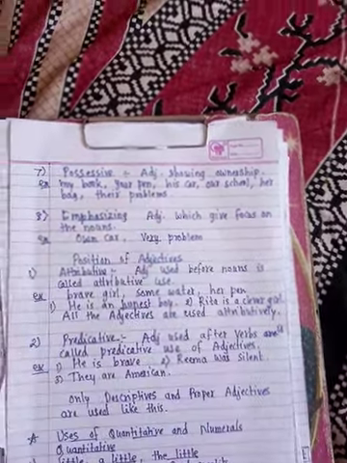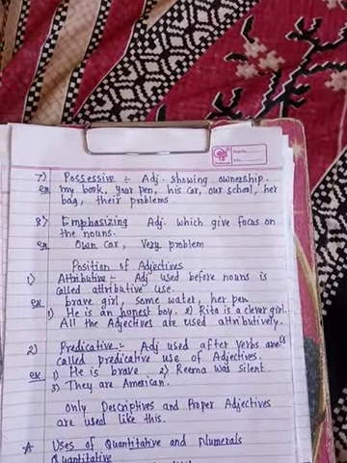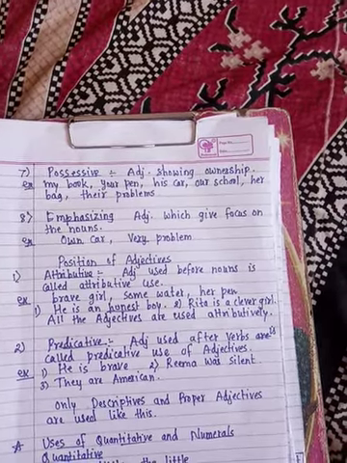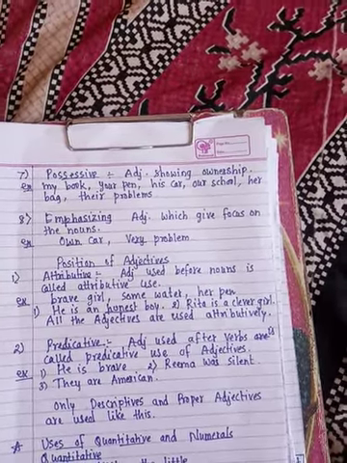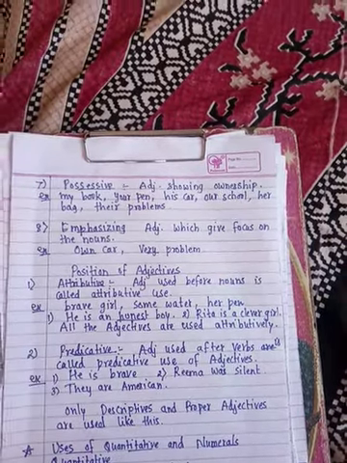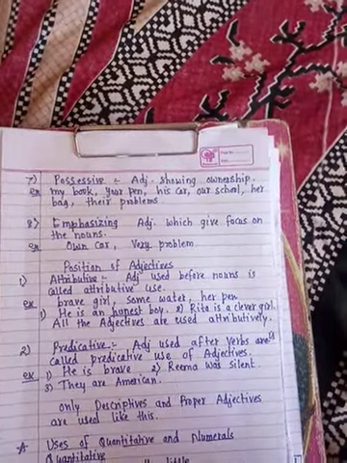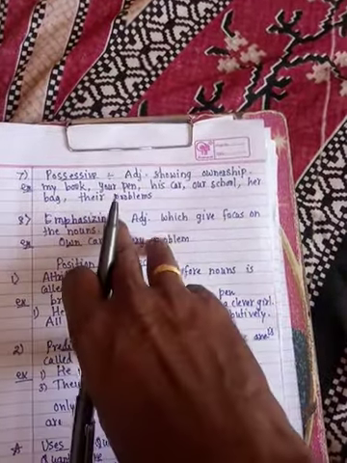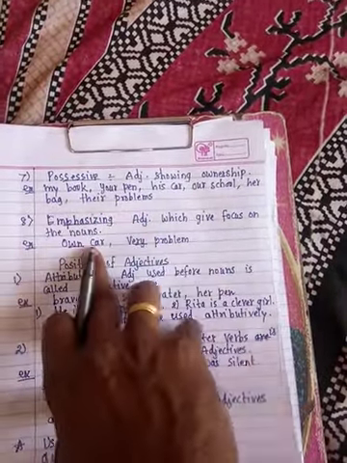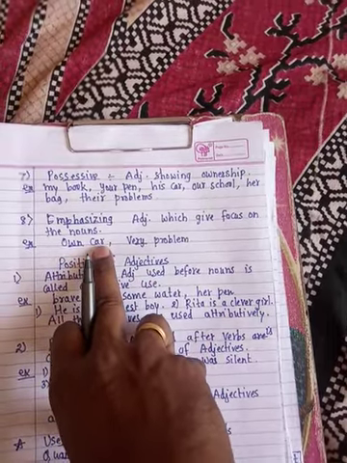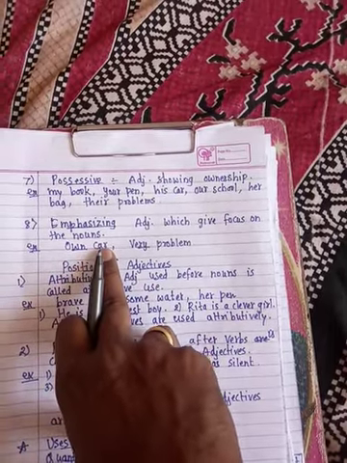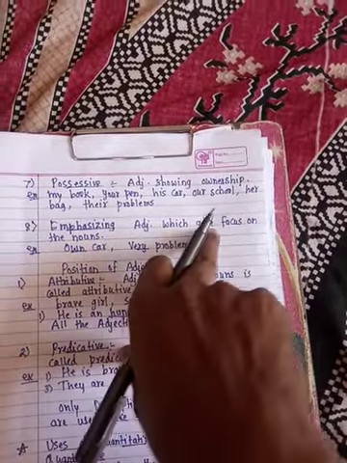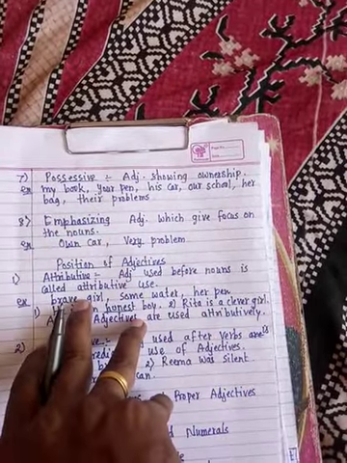And the last type is emphasizing adjectives. First understand the meaning of emphasize. Emphasize means to give focus, to give more stress, or to give more importance to something. So adjectives which give more importance to the nouns placed or used after them are called emphasizing adjectives.